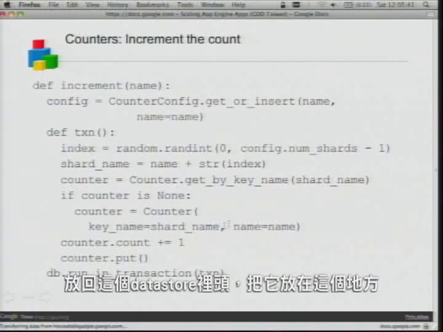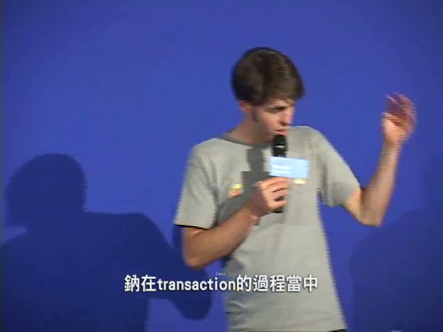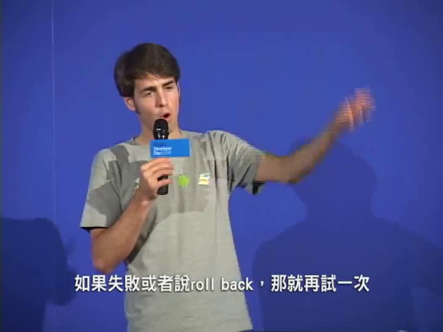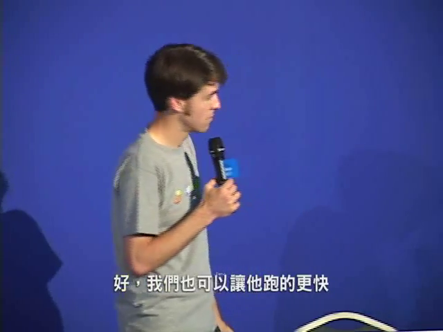And then we run this in a transaction. So if at any point during the transaction it fails, we'll roll back and try again. And it'll retry until it gets committed.